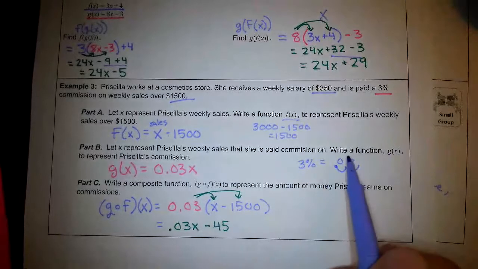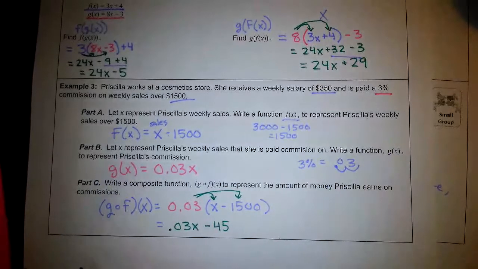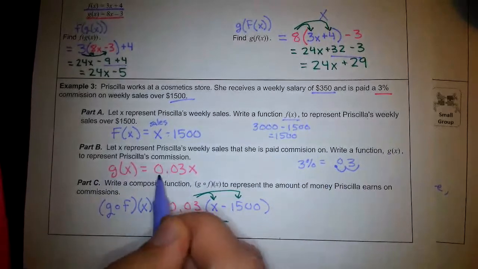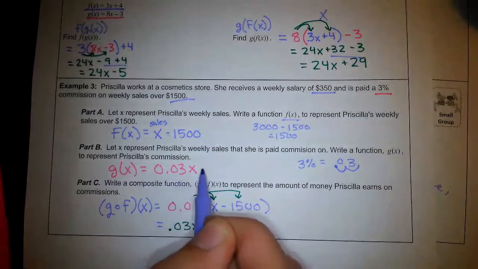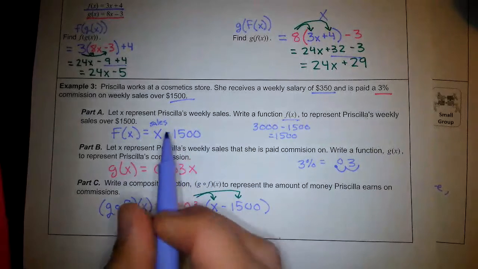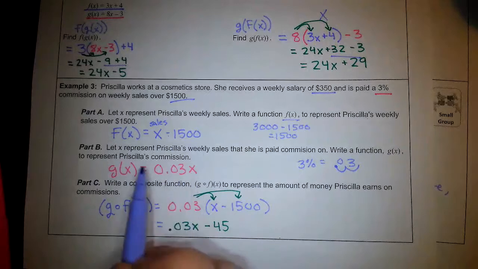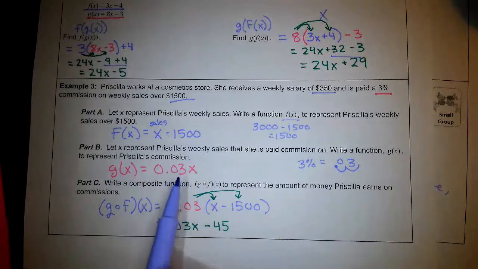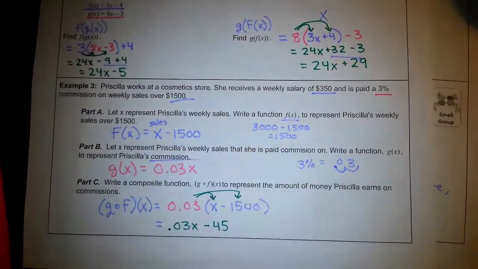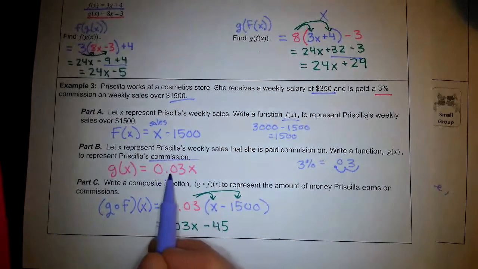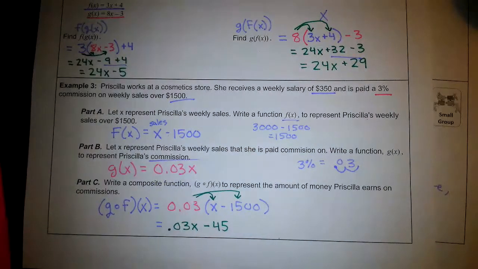Where was I? So we're writing a function to represent her commission. So basically 3% multiplied by the amount of sales over 1,500 will tell us how much money she's getting paid only on commission. So this part was only about commission, and that's 0.03 times x.